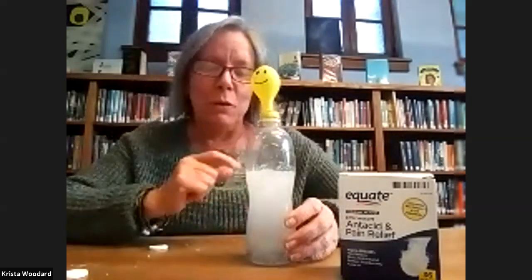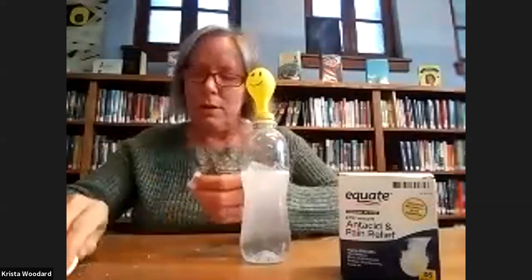How cool is that? All right, as that gas is released from the tablet, it is trying to escape out of the bottle, but because we have the balloon on there, it's trapping that gas. So how fun is that? What do you think will happen if I put 1.5 of them in there?